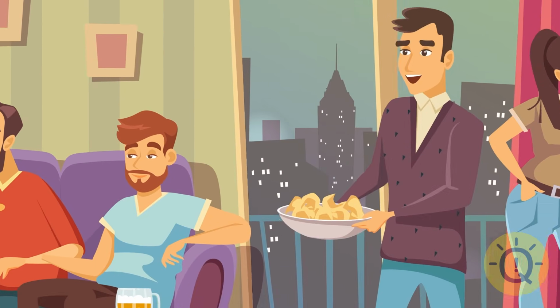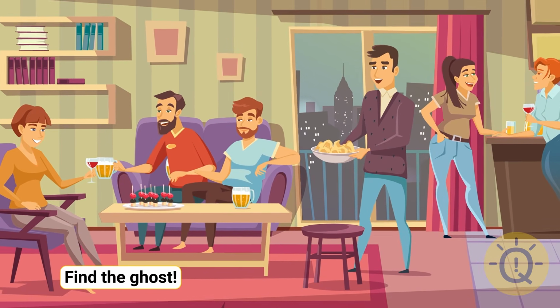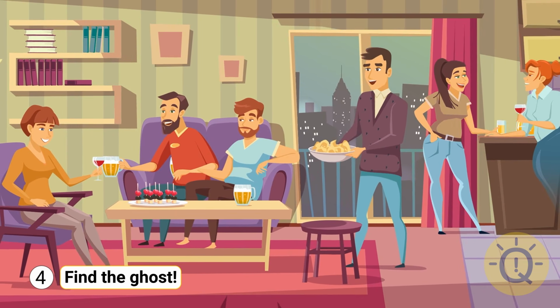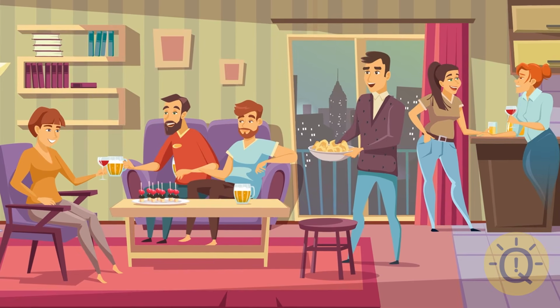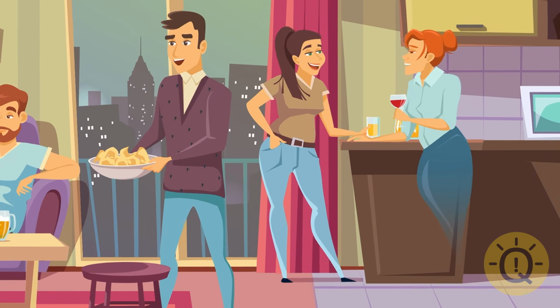Now, your task is a bit different. Can you find a ghost among the guests at this ball? It's this beautiful lady in the corner. She has no legs and is floating in the air.